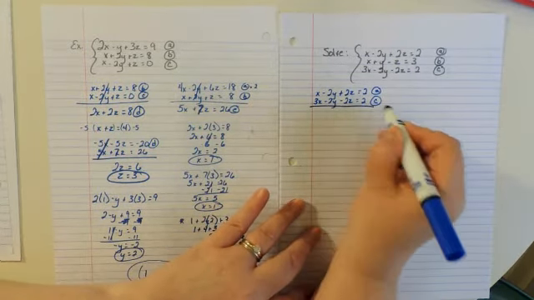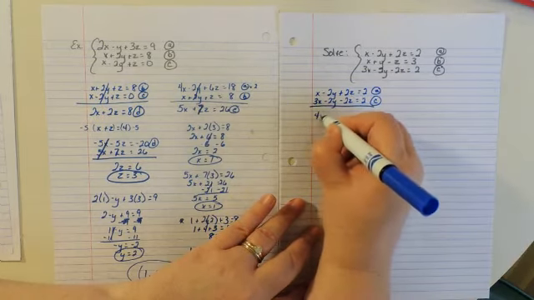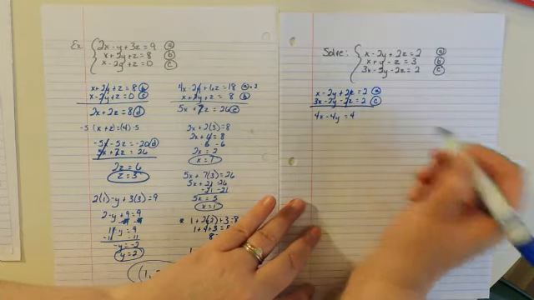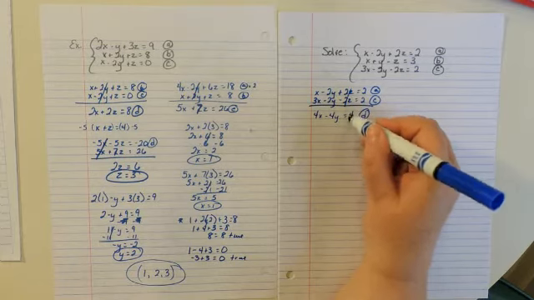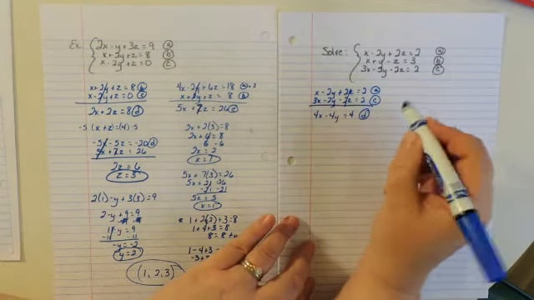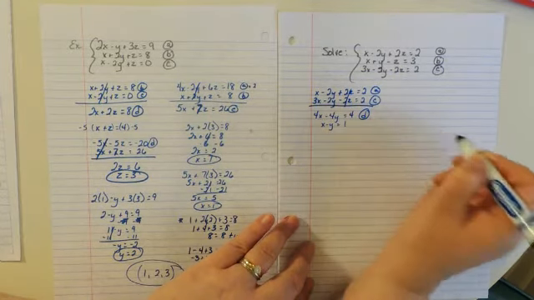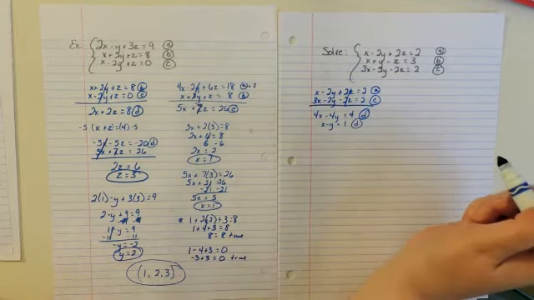Okay, we add these together and we get 4x minus 4y, z's cancel, equals 4. We can simplify this by dividing all the terms by 4, and we get x minus y equals 1. So this is also D. This will be easier to use later probably.